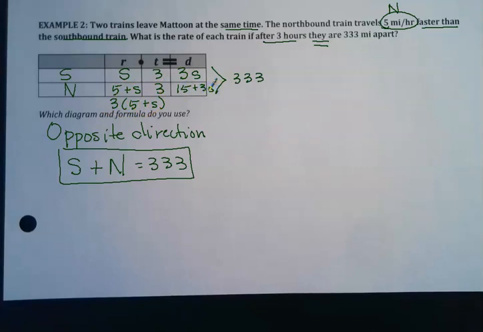Now, you already had the understanding yesterday of how to set up this equation, and you have it here. You're saying combined, their distance is 333. So we need to add the distance of the southbound train to the distance of the northbound train and set them equal to 333. Do you guys agree with that? We're good with that? Perfect. Then how do we solve it? We can just add our like terms this time, right? Because they're on the same side of the equation. That's nice.